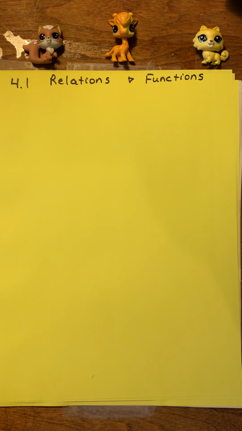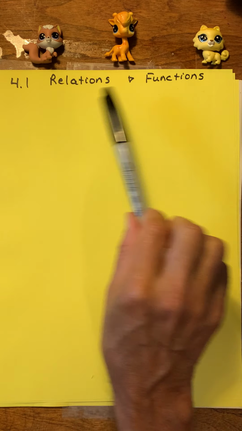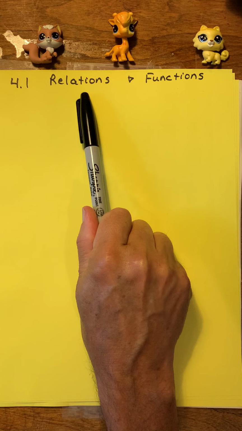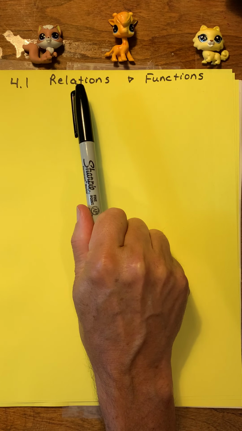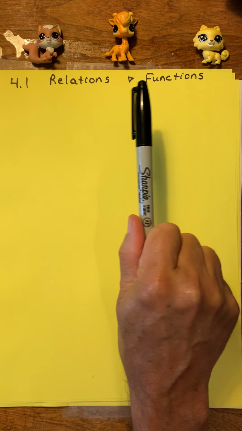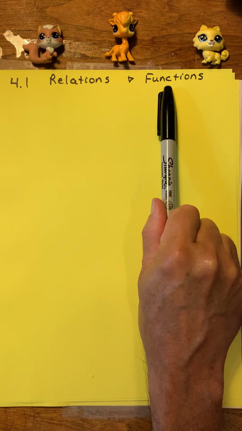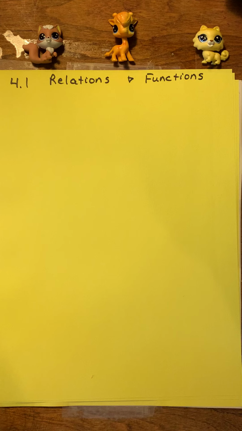Greetings to you each. We're going to be starting a very important section today, relations and functions. We're going to talk first of all about relations, a general concept, then we're going to get very specific and talk about a specific kind of relation called a function. So let's talk about relations first of all.